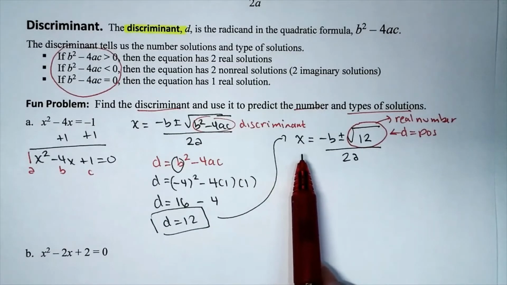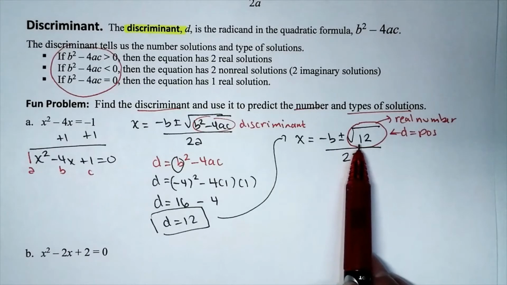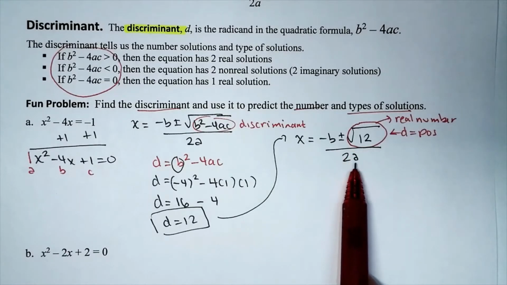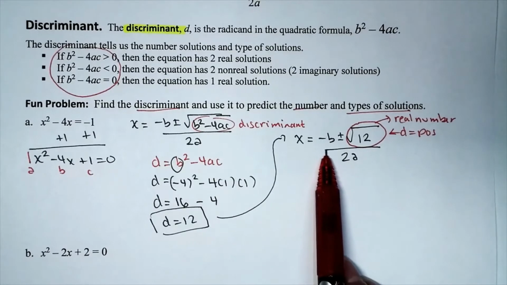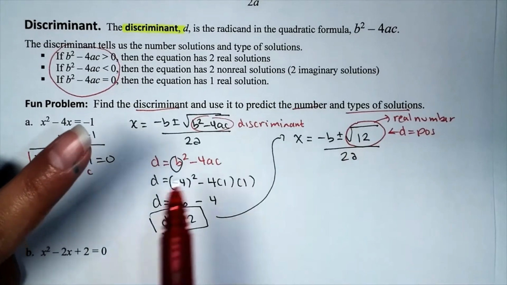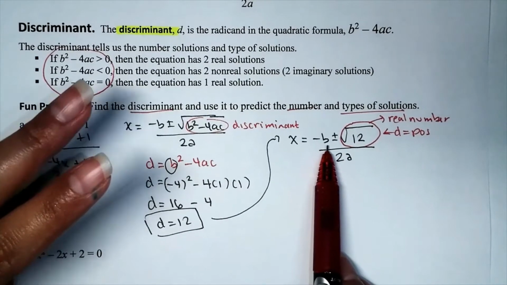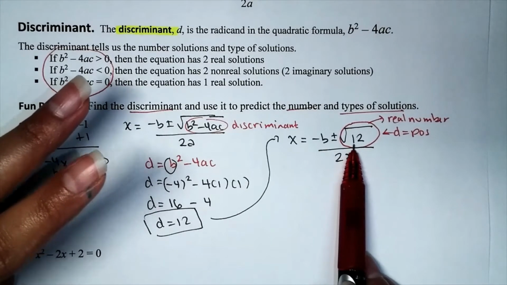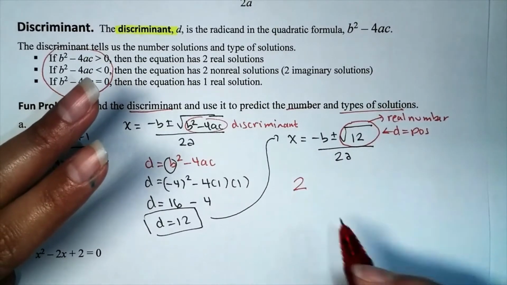So the formula reads x equals negative b plus or minus the square root of this bad boy all over 2a. So this is how it's going to go down. The first solution is negative b plus the square root of 12. That's the number 1. Sorry for that ink. The second solution, negative b minus the square root of 12. So we're going to have two solutions.